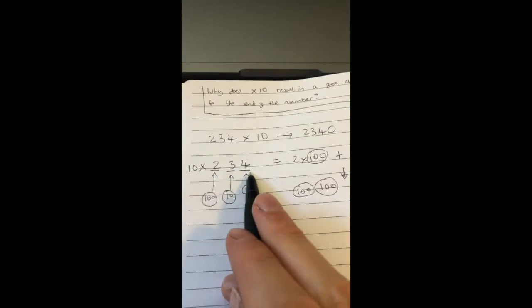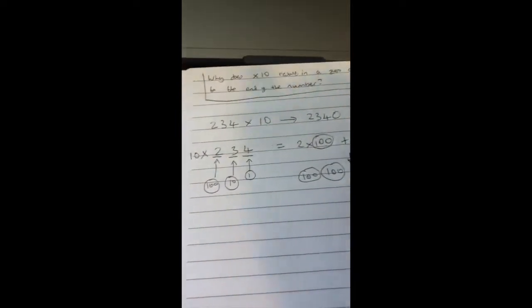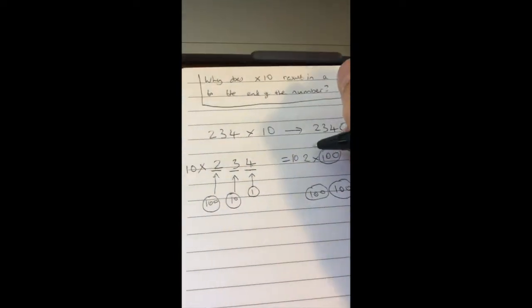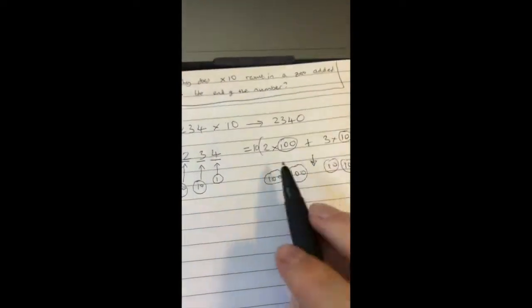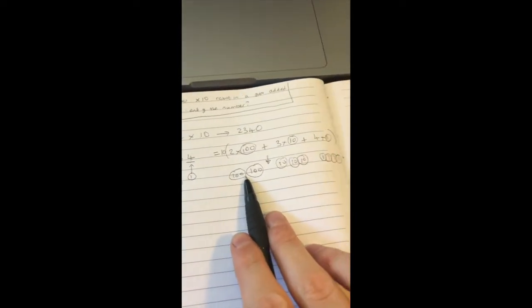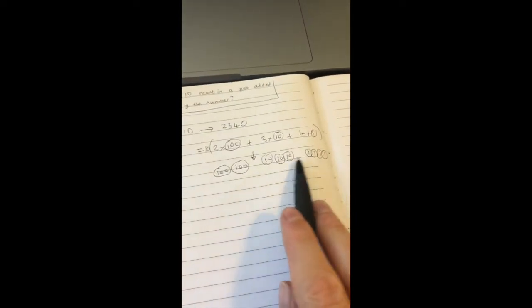Okay, so now what we want to do, we now want to times both sides by 10. So I'm going to say, I want 10 of these guys. Well, we knew that 234 was basically one of these guys. So I'm going to times this whole thing by 10. I'm just going to put brackets around. So look, 10 of these guys. Now, one of these guys is 2 100s, 3 10s, and 4 ones.